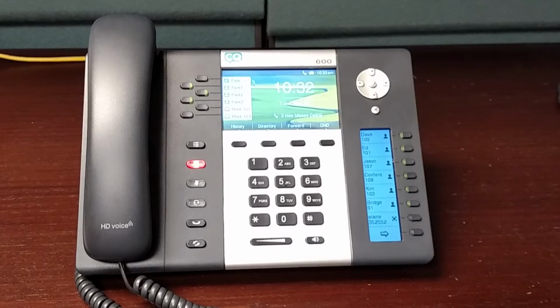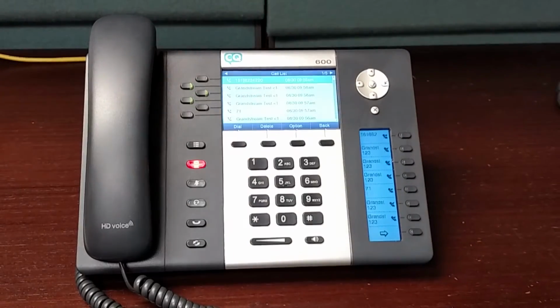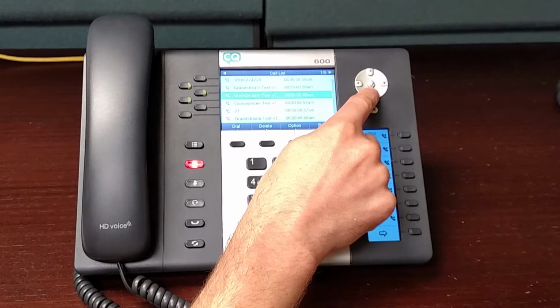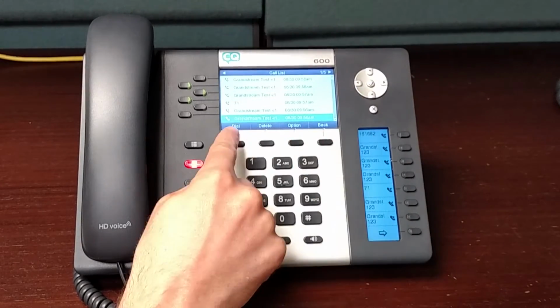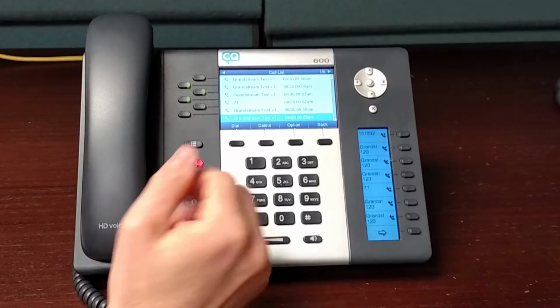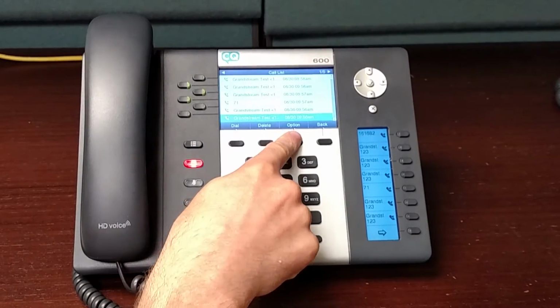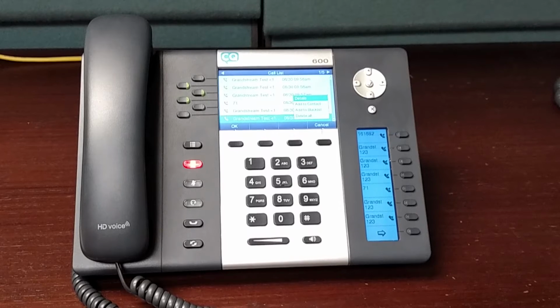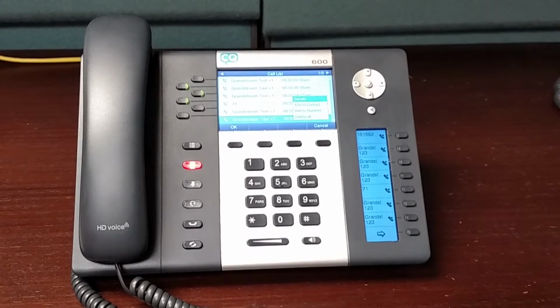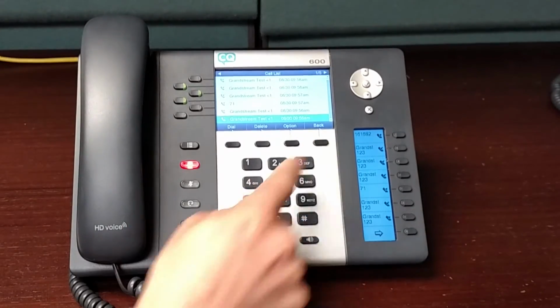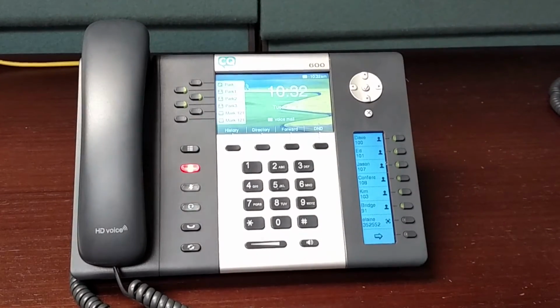History will tell you the calls that have been placed on this phone. If you'd like to call one back, you simply can cycle through and press dial. It will call that person back. If you want to delete it, you can delete it. You have other options as well. You can add it as a contact. You also can blacklist that call if you do not want that phone number to call you back. Let's go back to our screen here.